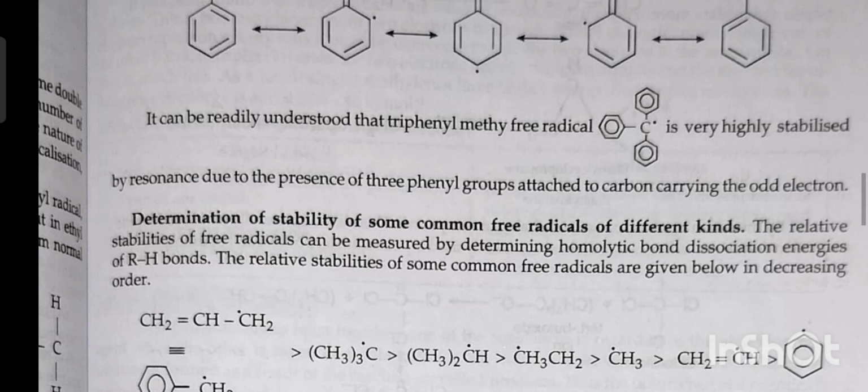Determination of stability of some common free radicals of different kinds. The relative stability of free radicals can be assessed by determining the homolytic bond dissociation energy of the R-H bond, the carbon-hydrogen bond. The relative stability of some common free radicals is given below in decreasing order.